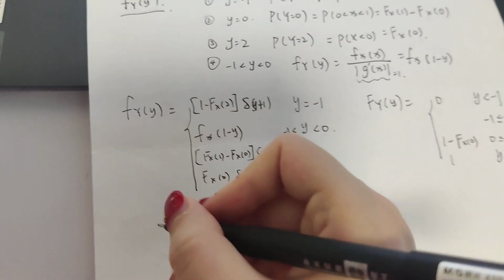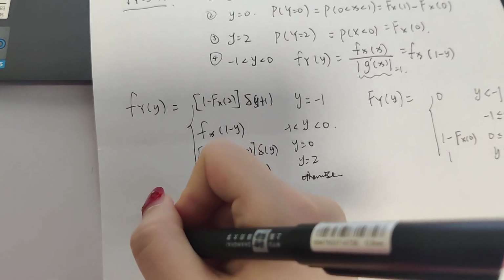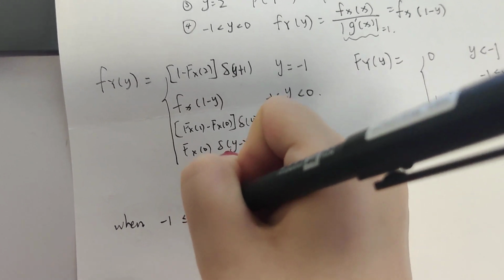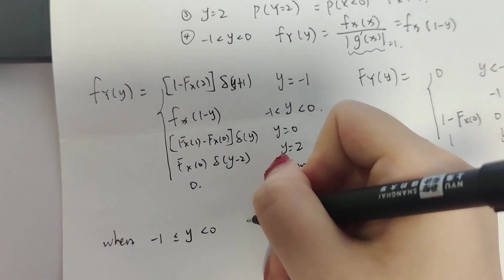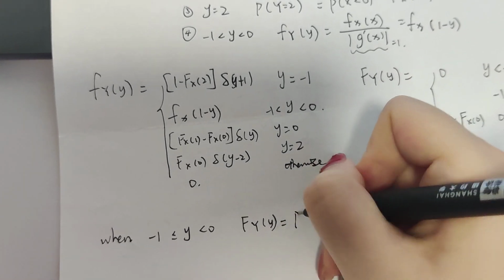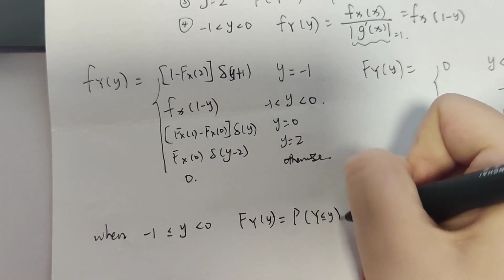So when y is from minus 1 to 0, the distribution function F_Y(y) equals the probability of Y less than y.